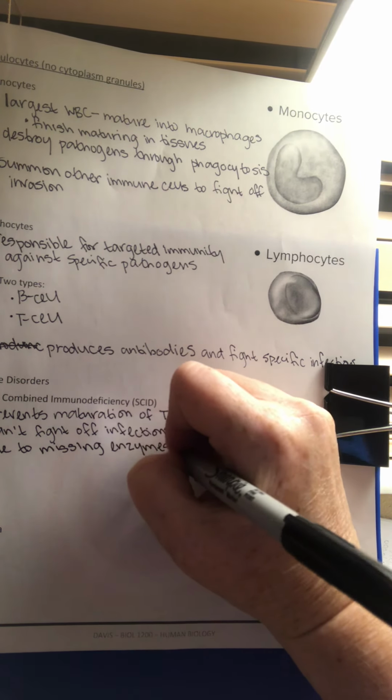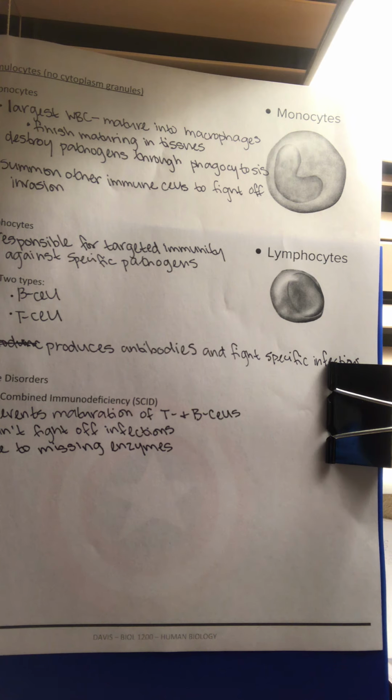Treatment for this, you can either have regular injections of the enzyme so that it's being artificially introduced to the system to allow the T and B cells to mature, or you can get a bone marrow transplant. Bone marrow transplants are big deals because even if you don't have cancer, you have to undergo chemotherapy usually to kill the immune system and to kill all the white blood cells, at which point you can have new bone marrow transplanted that contains the correct enzyme so that when new blood cells are finally being produced by the new bone marrow, it's going to have the enzyme that will let these mature.